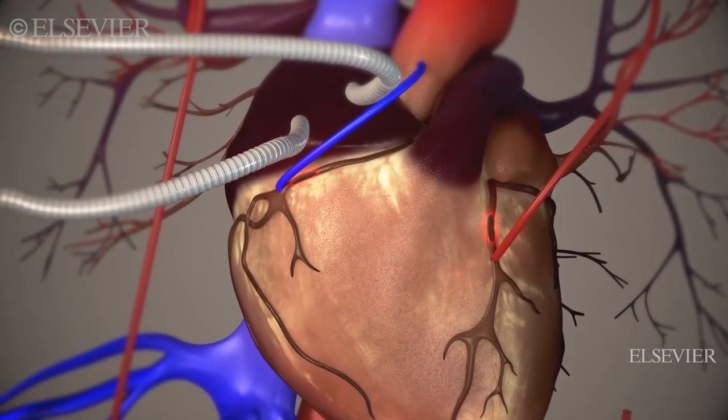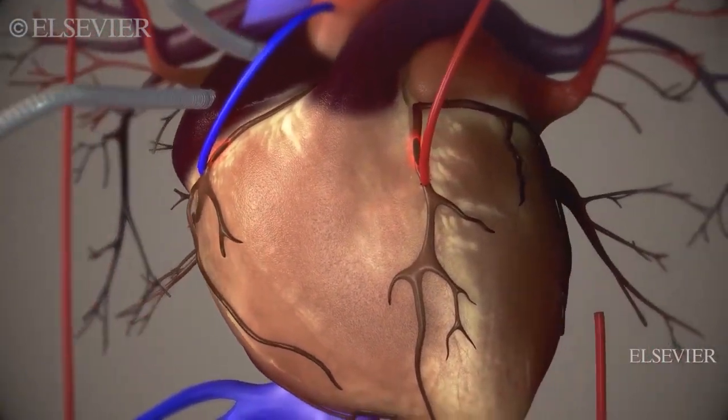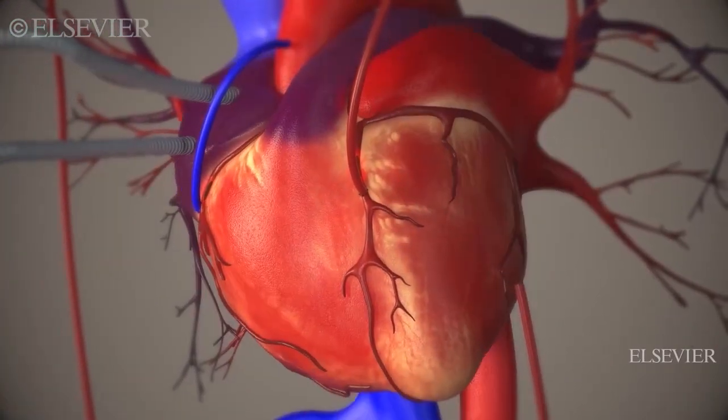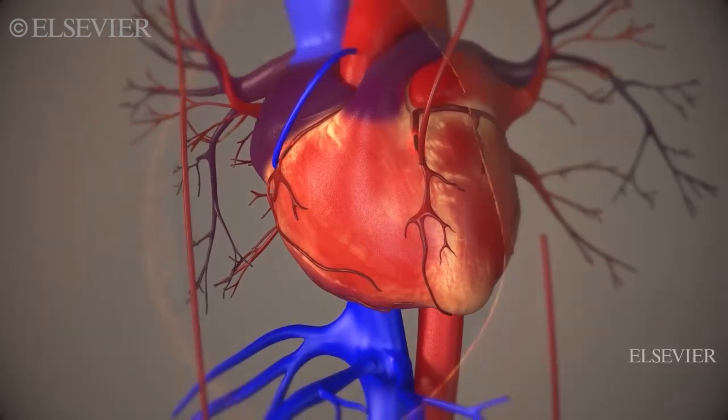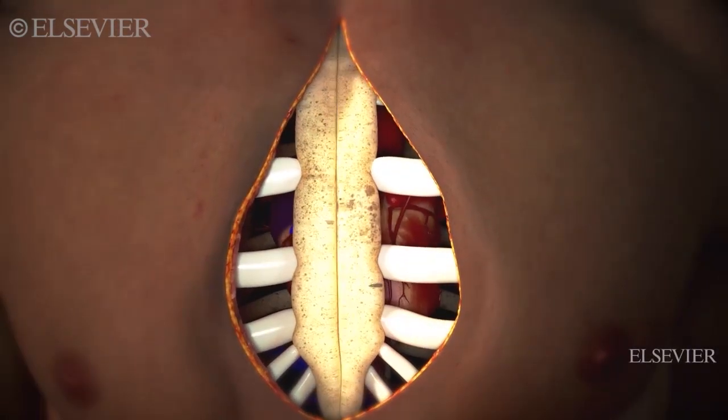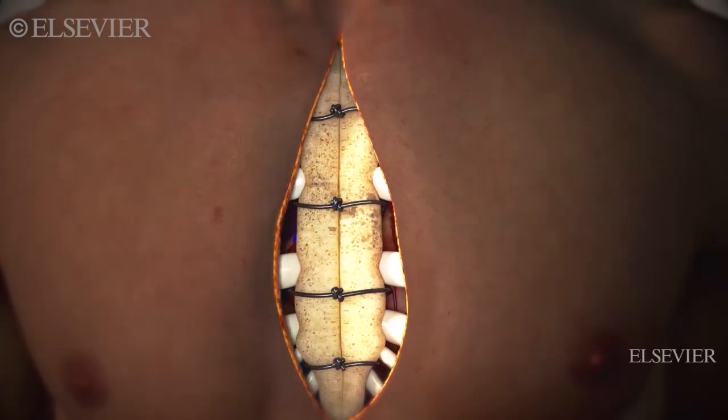When the graft is in place, electrical signals are used to restore the heartbeat. Then the patient is disconnected from the heart-lung bypass machine. Finally, the sternum is wired together and the incision is closed with sutures.